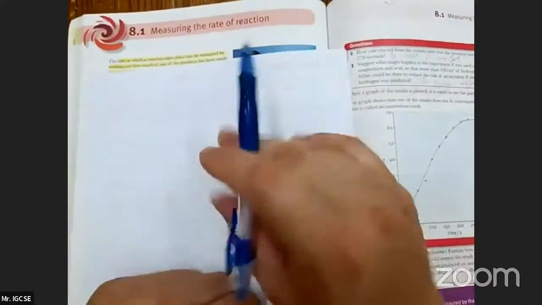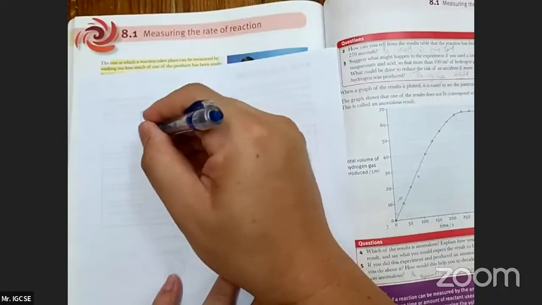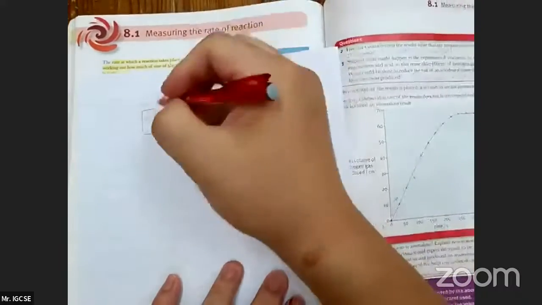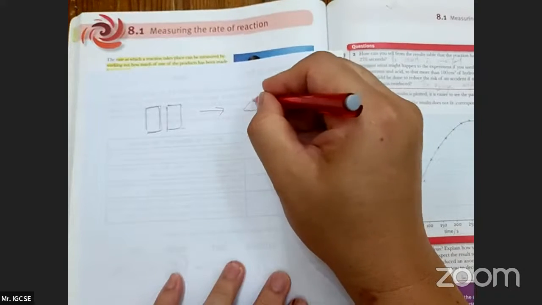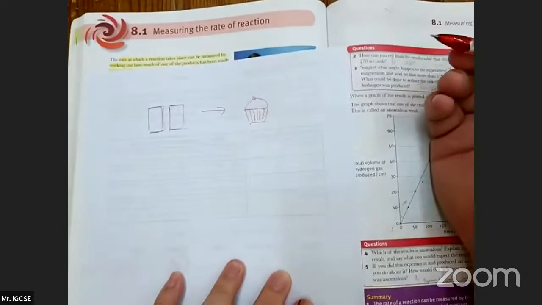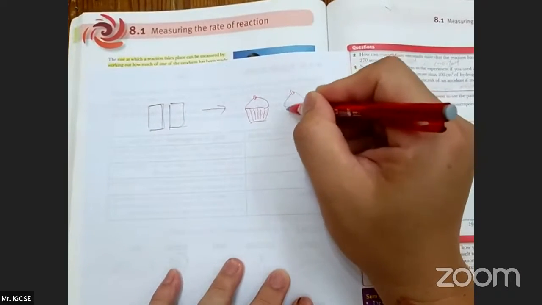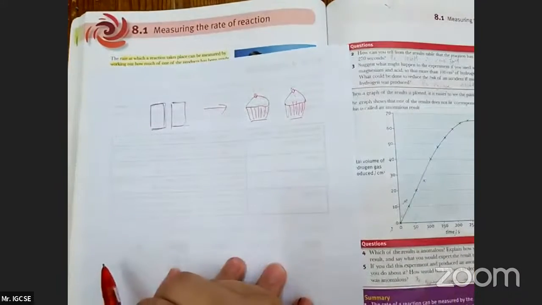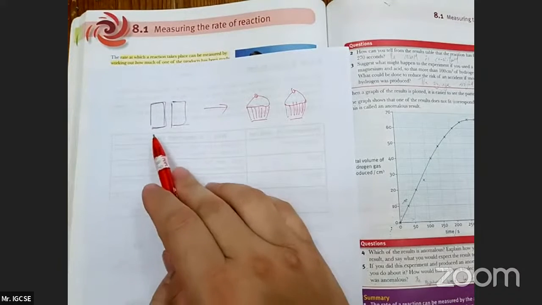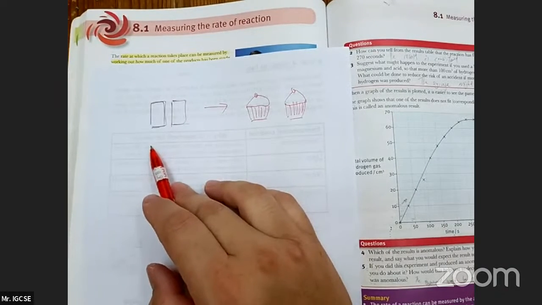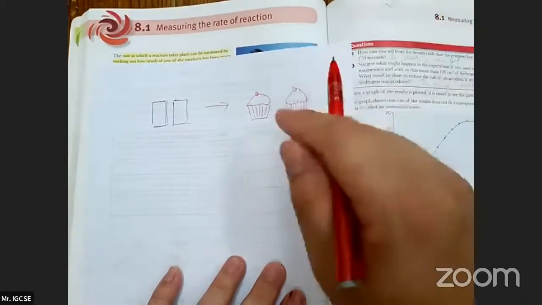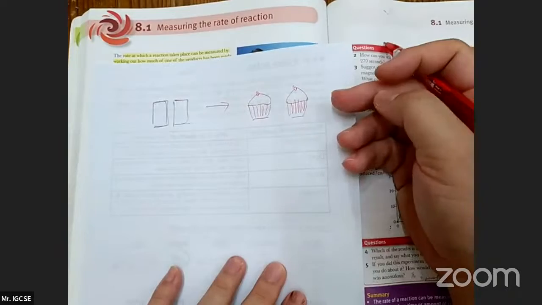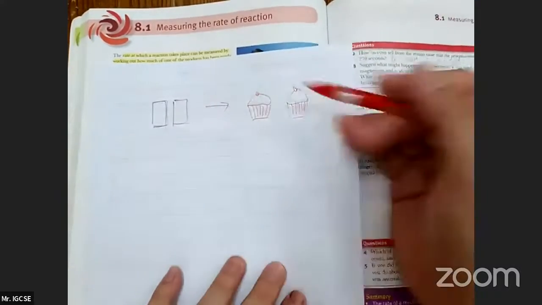If you are using flour to make a cake, this flour will allow you to make cakes. So if the flour has been used fast, it also means that the cake is being made quite fast, right? If you can see a lot of cakes have been made, you know that the rate is also fast because a lot of the flour has been used. This is the meaning of this sentence.